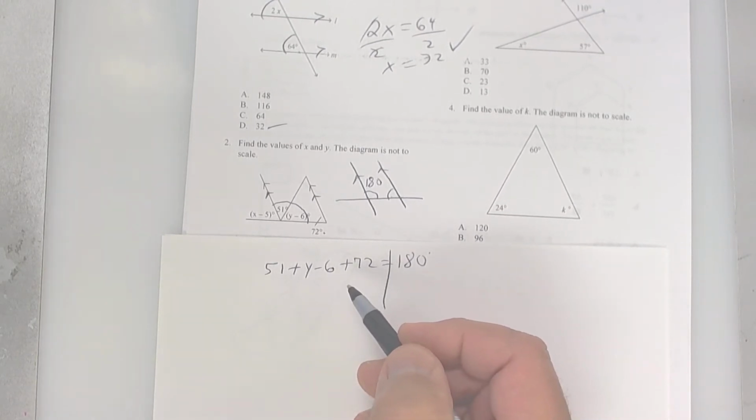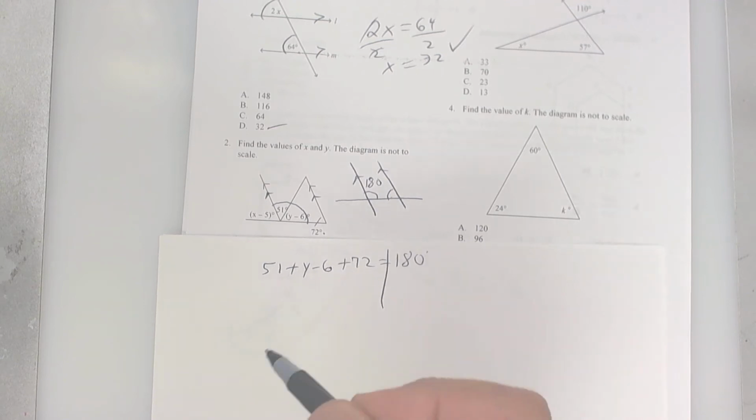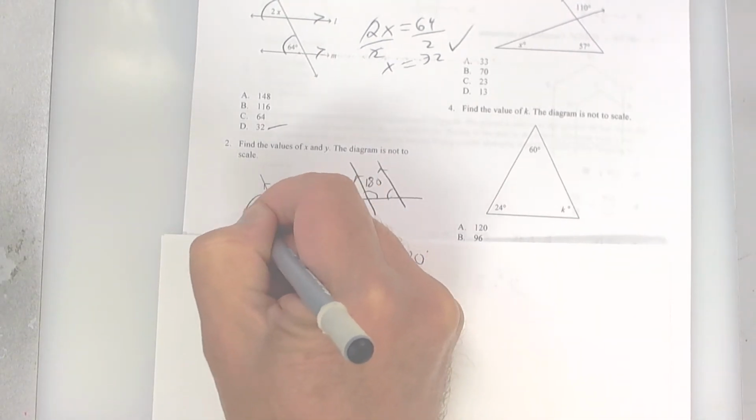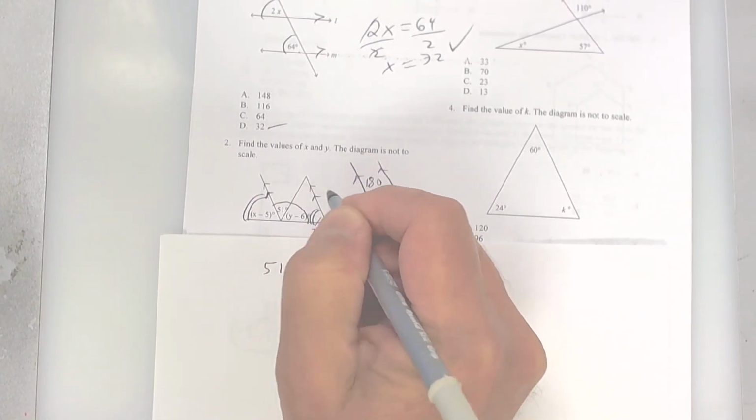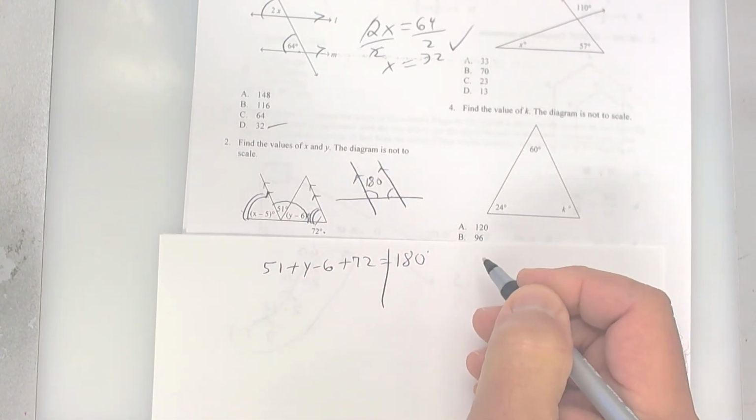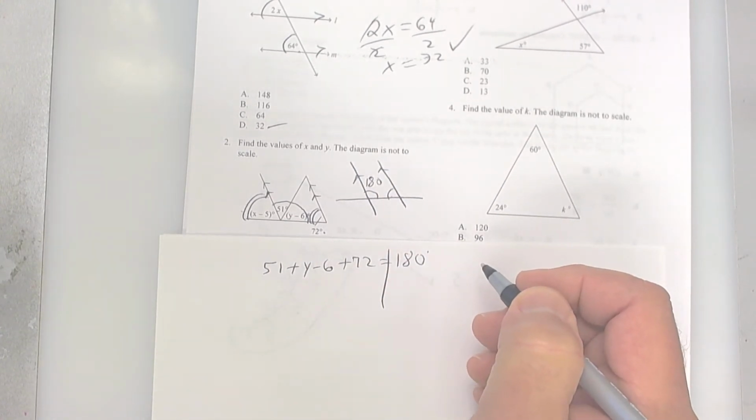Okay. Now, here you can also say this angle here is equal to this angle here, top, top. So you could say, let me look at that real closely and make sure.